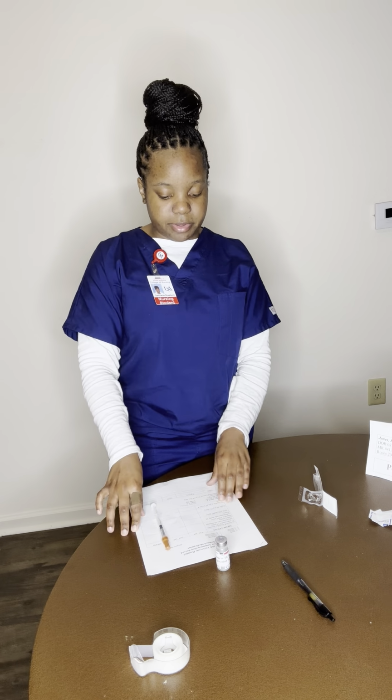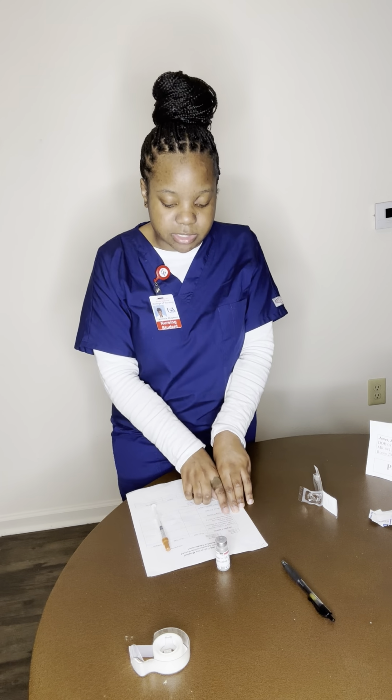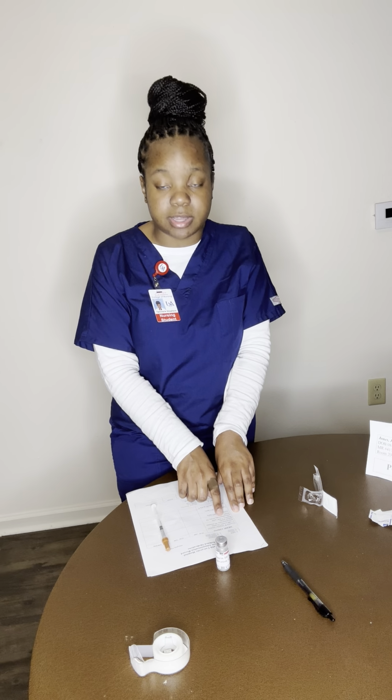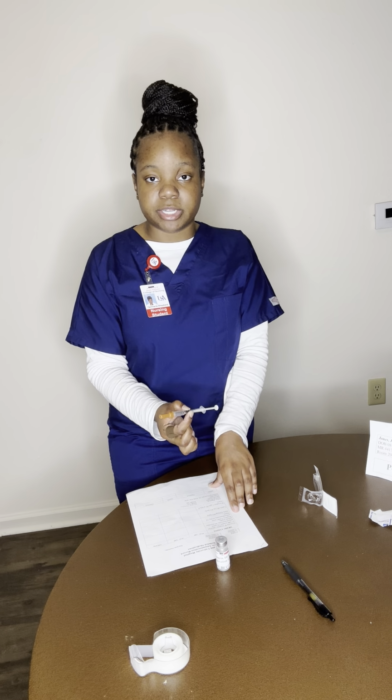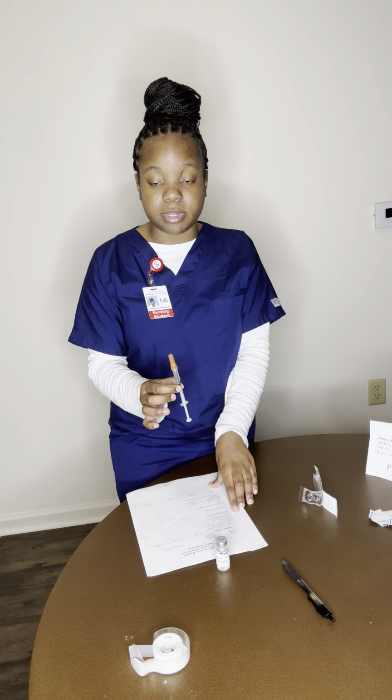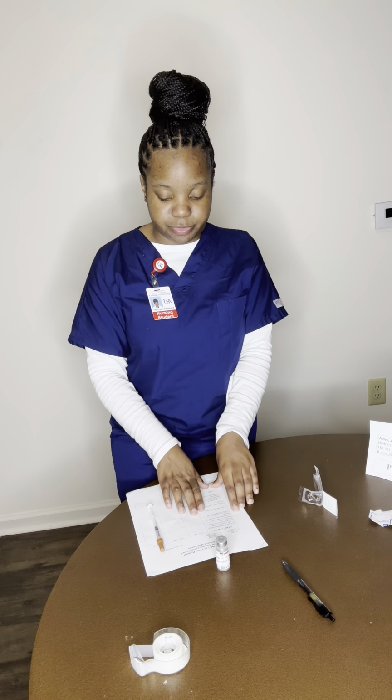So now I am going to move on to the right route. It is given heparin 5,000 units subcutaneously every 12 hours. So the route is subcutaneously, and we are using our TB syringe, 28 gauge, 1 milliliter syringe, which is used for heparin.